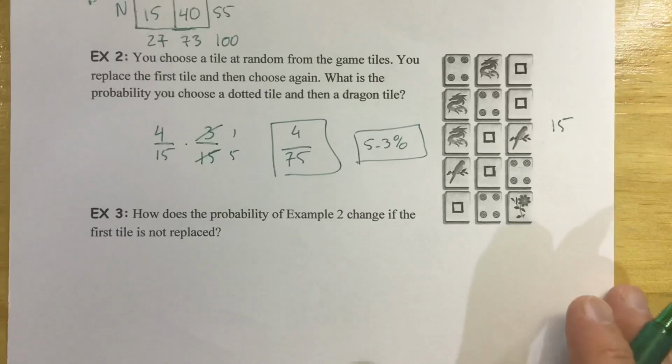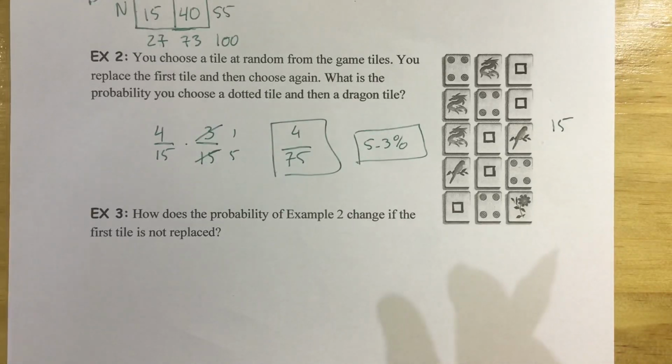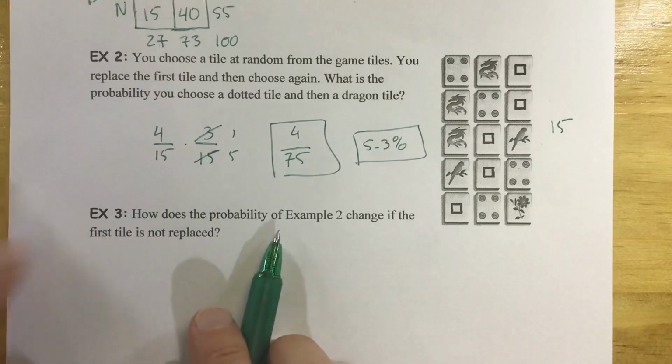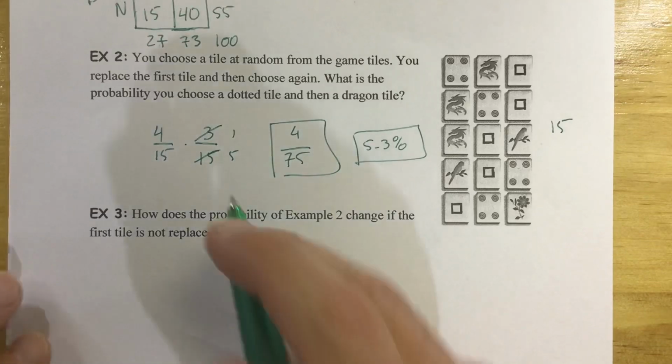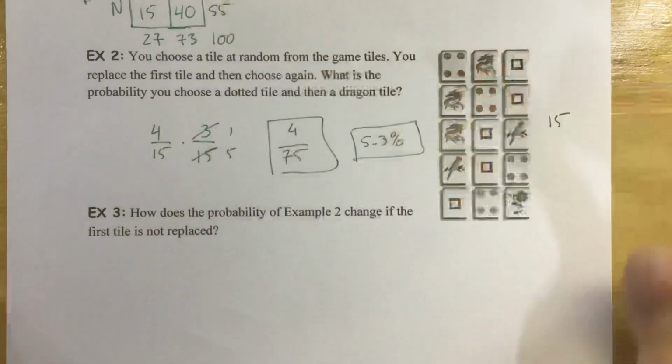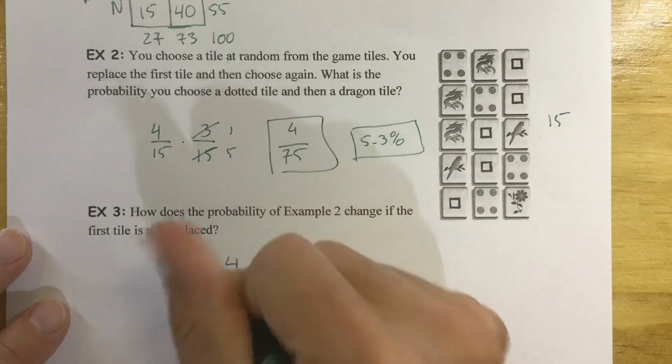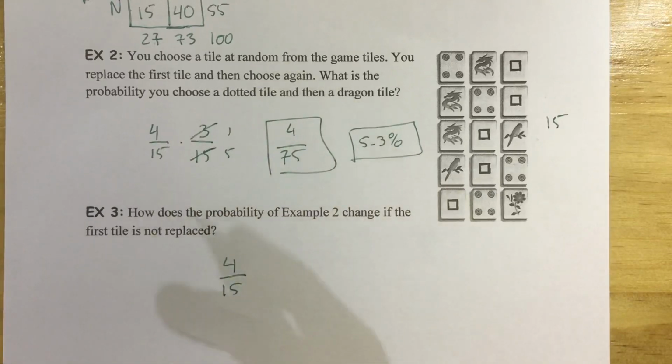All right, example 3 is the better example of conditional probability with the dependent events. Okay, how does the probability of the last problem change if the first tile is not replaced? Okay, well, the first event is still the first event. You can get 4 out of 15 chance of success on pulling that dotted tile.